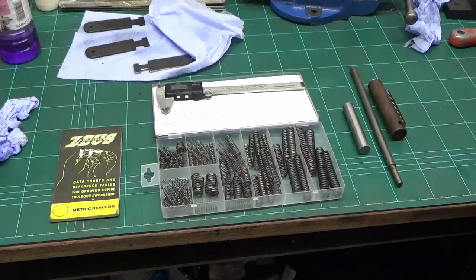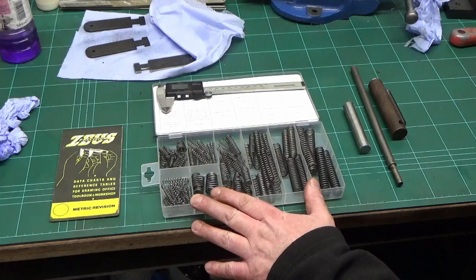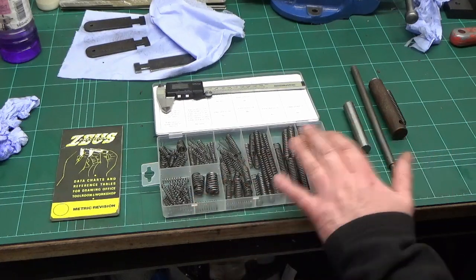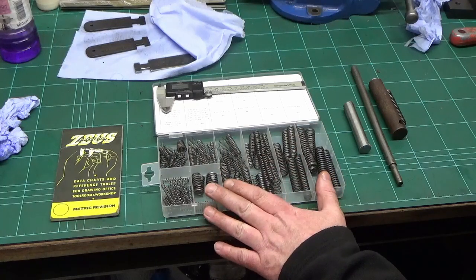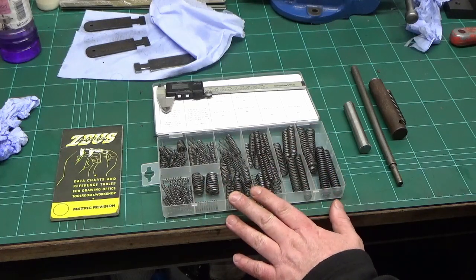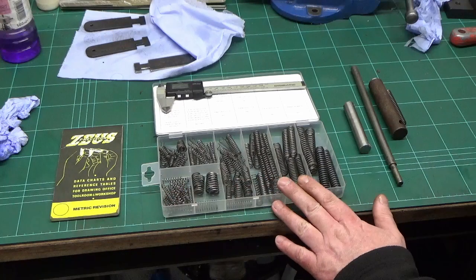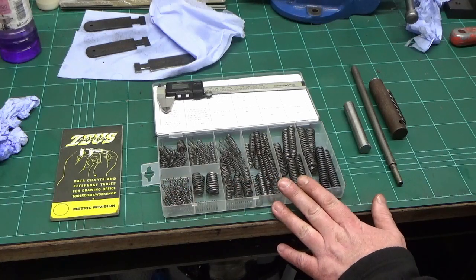So what have we got on the bench? This is my box of springs that I ordered. I've got no springs in the shop at all, so this is the only thing that I've actually purchased for this build, and obviously these will stand me in good stead for future projects.